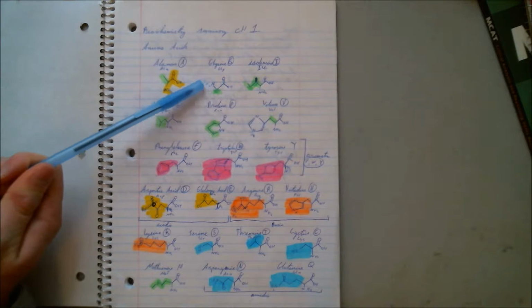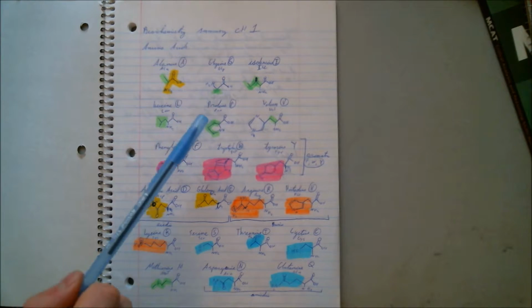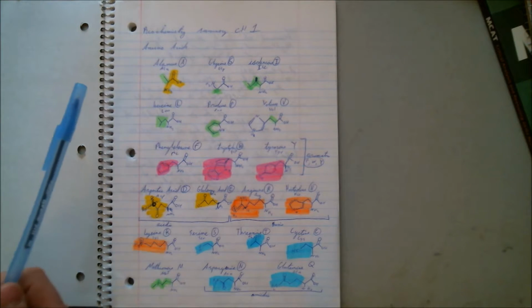And one of these, glycine, is special because it is non-chiral, and that means that it doesn't have chirality. They explain that later. And all of them except for cysteine, which is a different one, has the S configuration. Now, the importance of the side chains is that they are what make each amino acid functionally different. And we're going to go over some of the uses later.